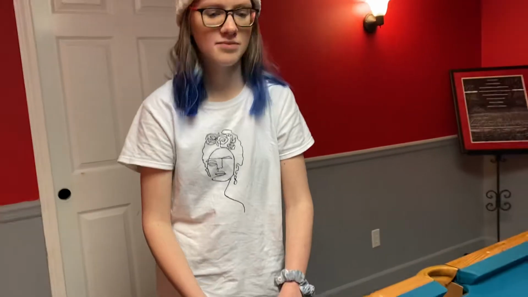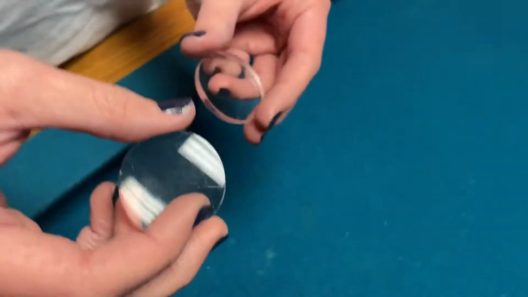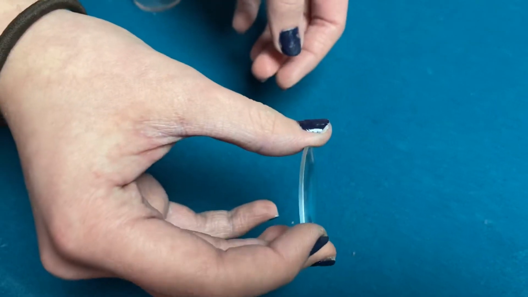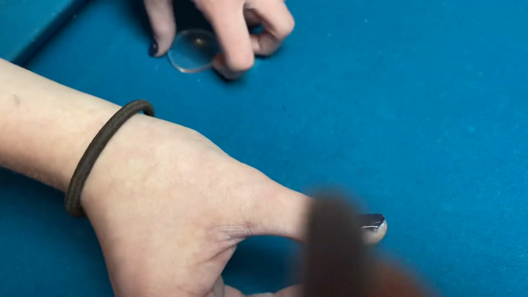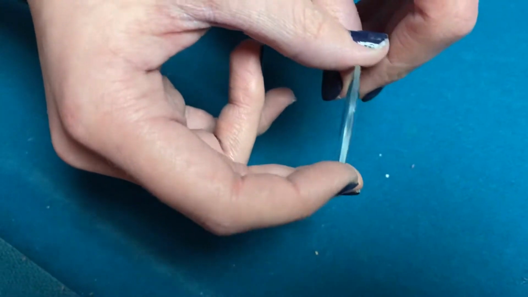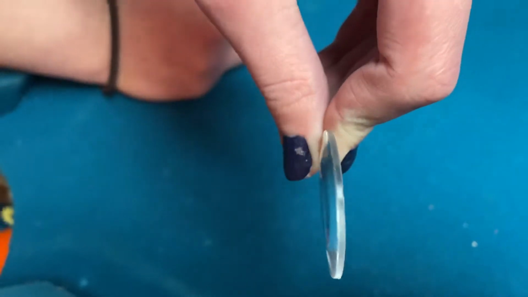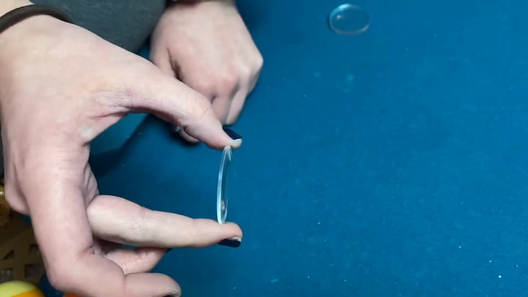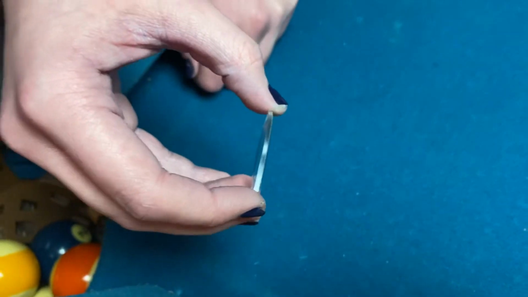Avery, I'm going to come closer to you. If you could maybe hold it above the pool table so we can see it really well. Let's start with the convex lens. If you look at the convex lens on the side, you can kind of see it. The convex lens bulges out on both sides. If you've ever felt a magnifying glass, that's a convex lens. So it bulges out on both sides.